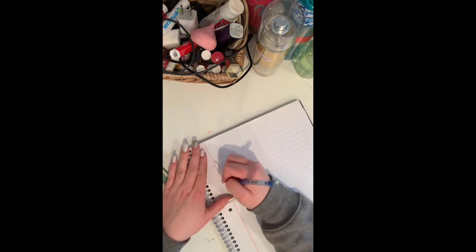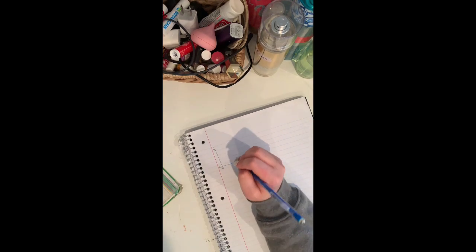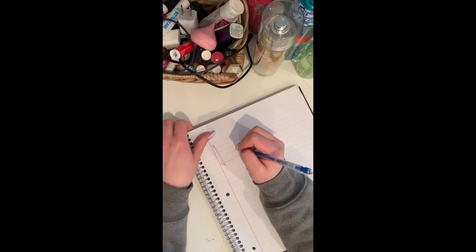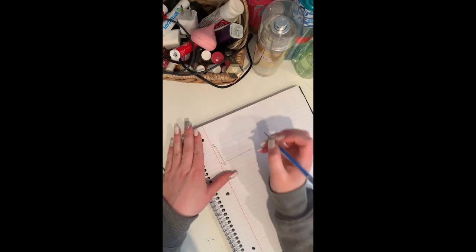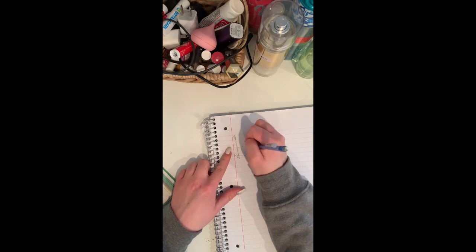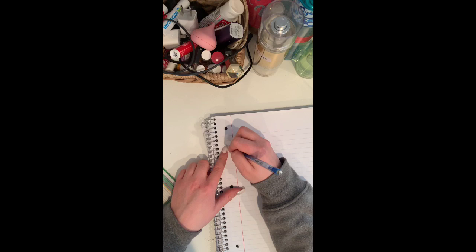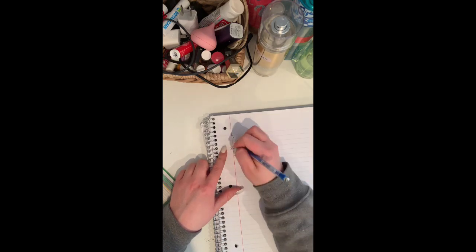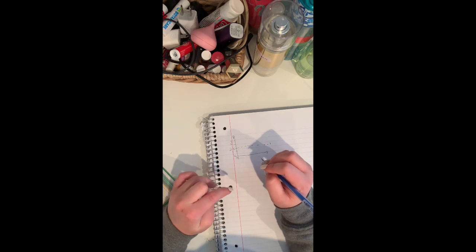Label it. Don't forget to label. So the axis of symmetry, what was that? 2. We're going to do that first since it's easy. The axis of symmetry is 2, which is right here. Don't forget that it's dotted, and it's going to be a vertical line.